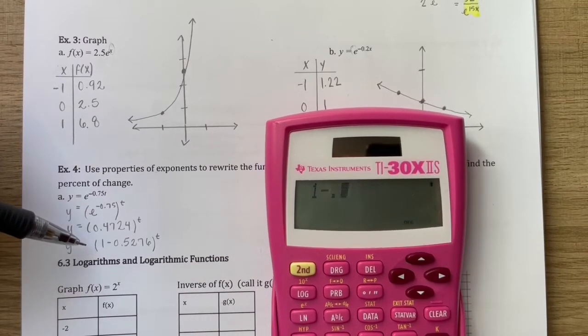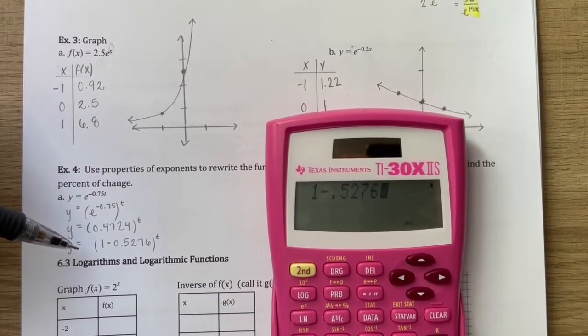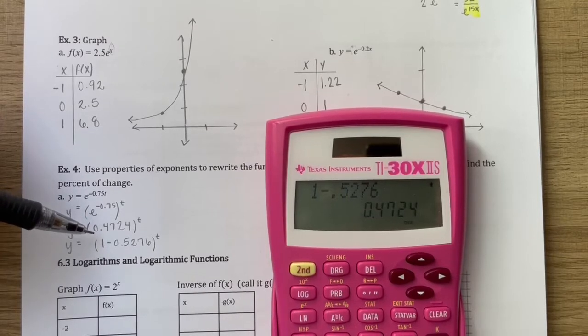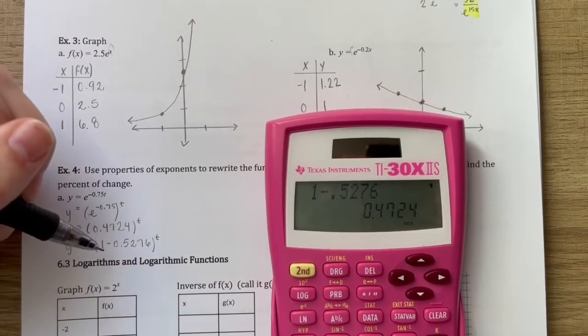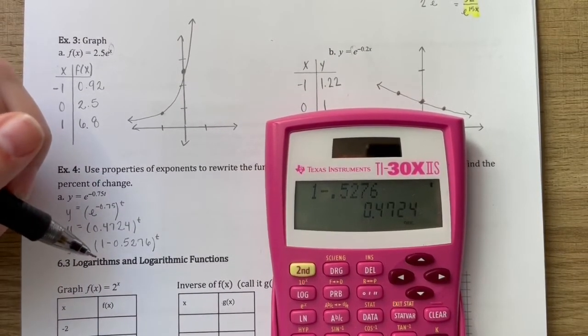So 1 minus 0.5276 gets me back to 0.4724. So 0.5276 is going to be the percent of change.